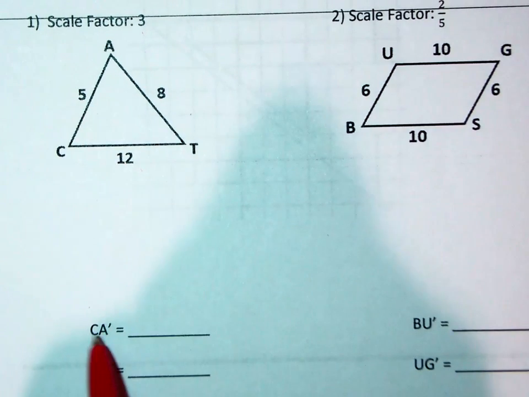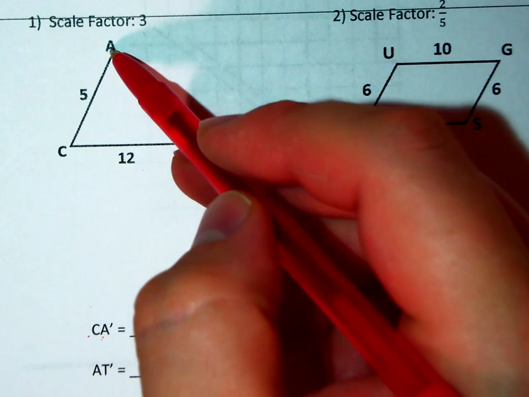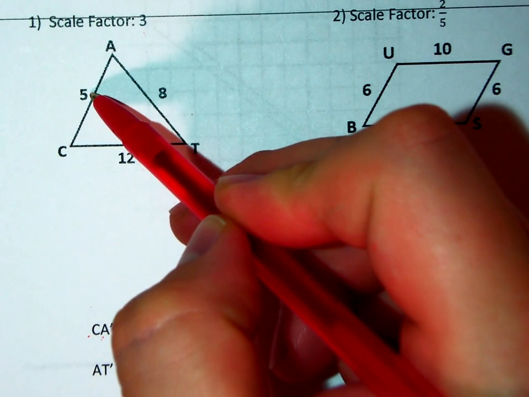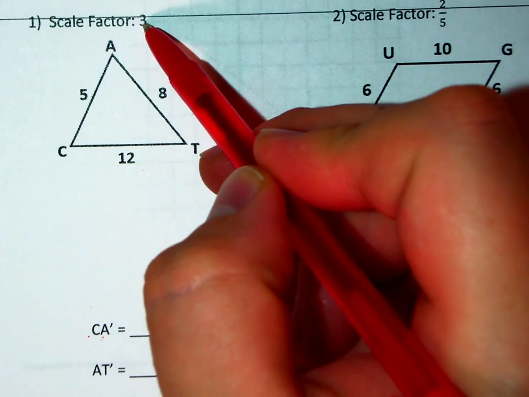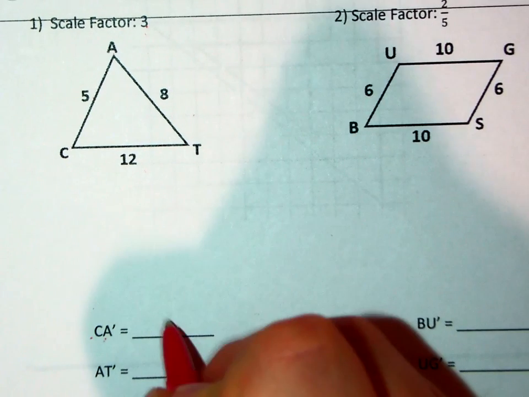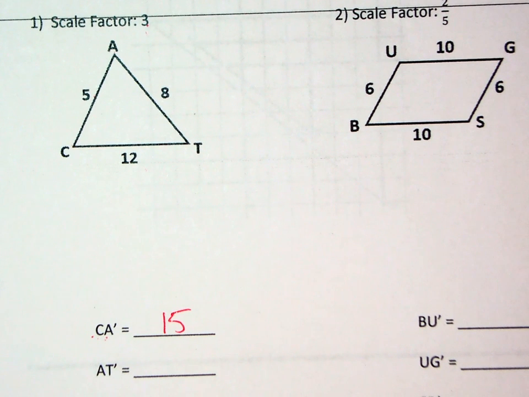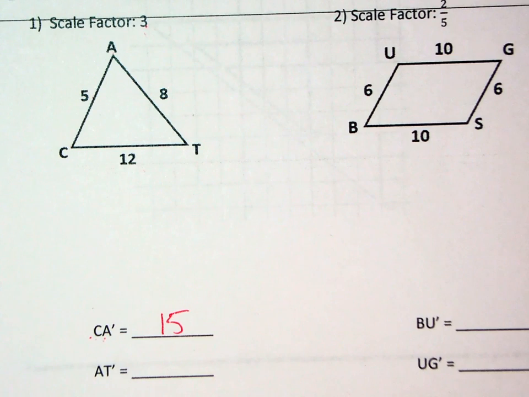So for CA, that would be the distance between C and A. On our pre-image it's 5. We multiply that times our scale factor of 3, and 5 times 3 is 15. So on our image, CA prime would equal 15.